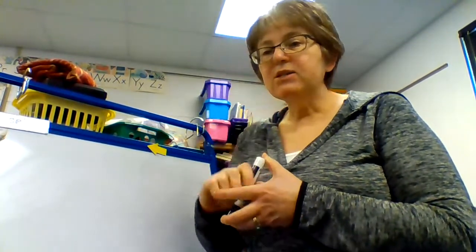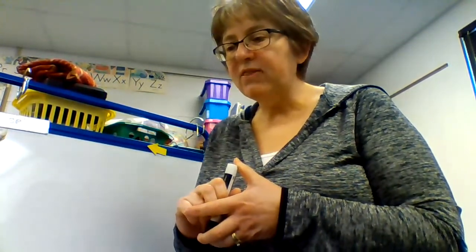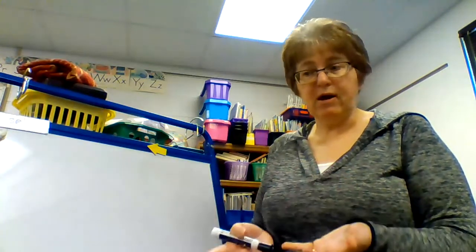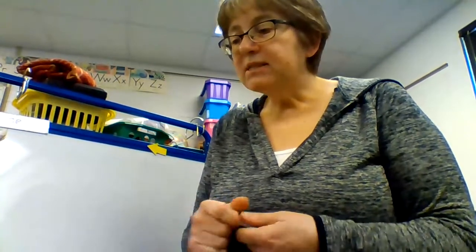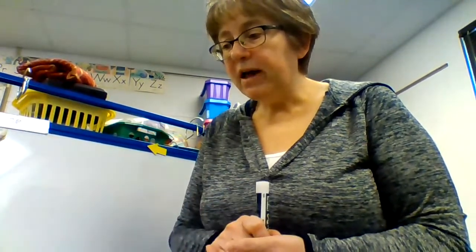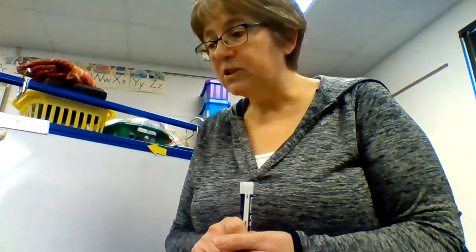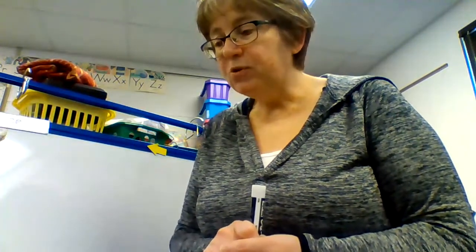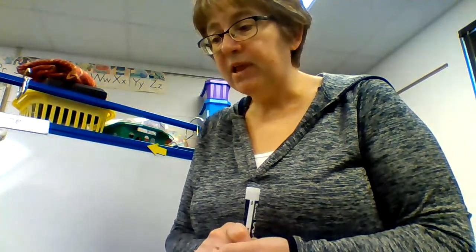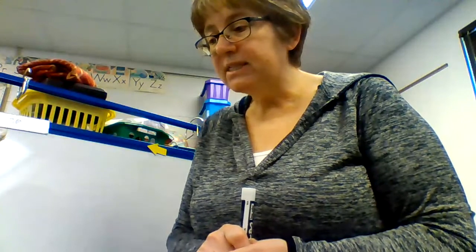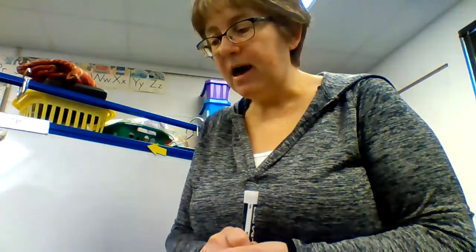Okay, so we want to think about when we read a word problem, we want to decide what do we know in the problem and what is it that we want to find out. Okay, so let's take a look at problem number 1. It says Mrs. Ruth makes a display of plant and fish fossils for the library. She puts in 478 plant fossils. She puts in 67 fish fossils. How many fossils are in the display?